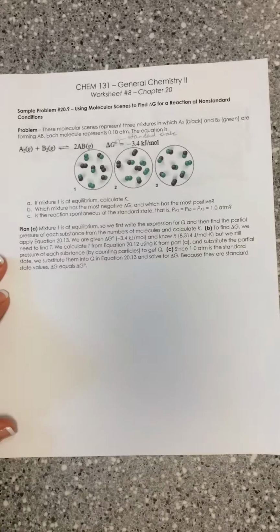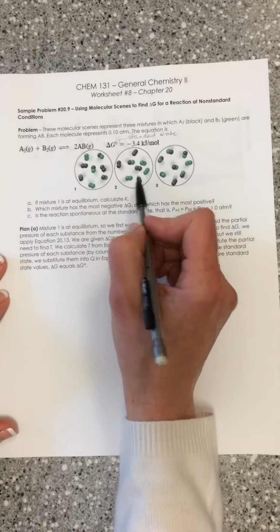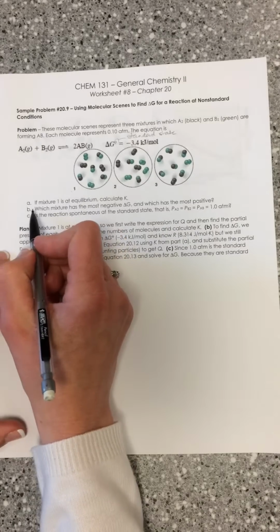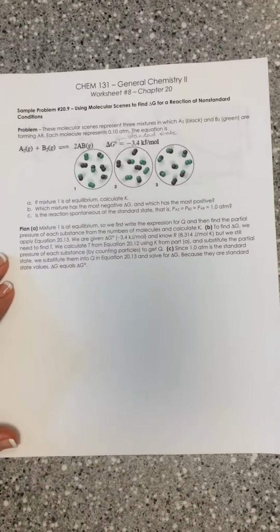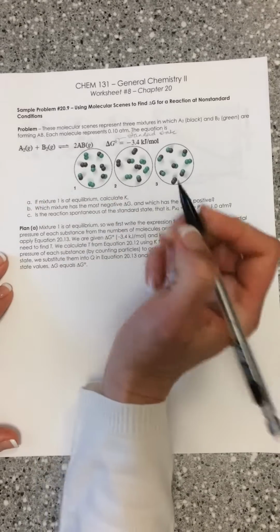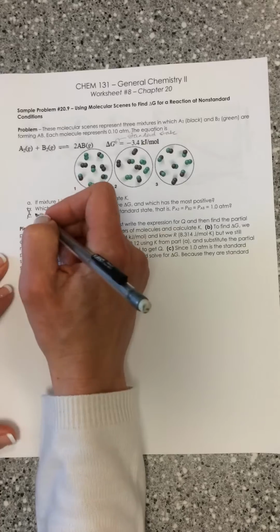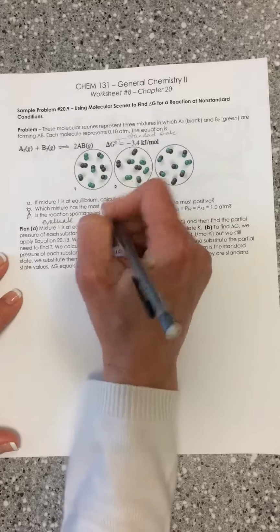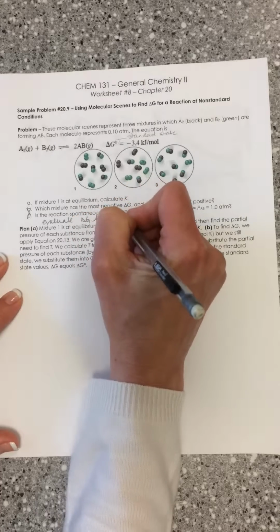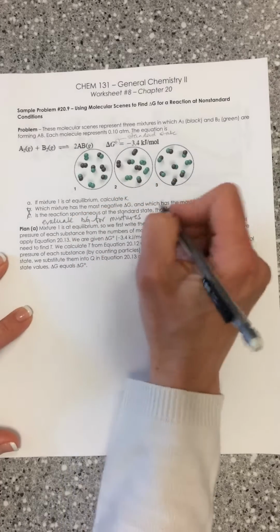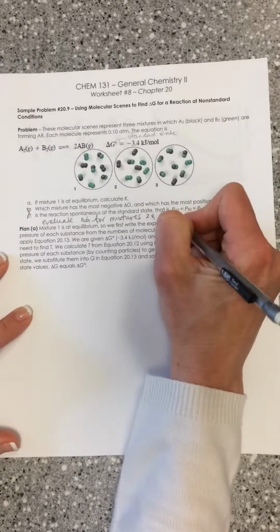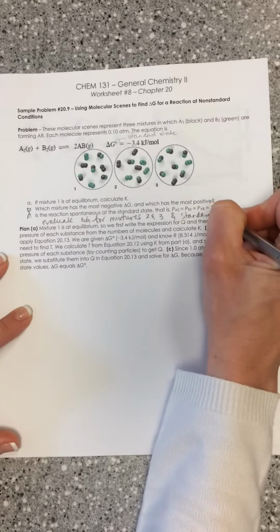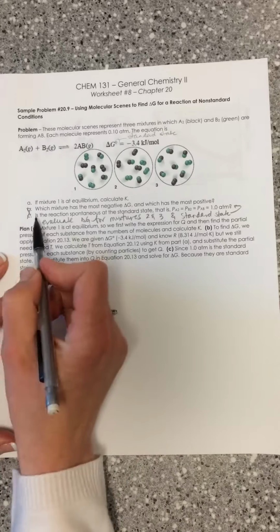They tell us that mixture 1 is at equilibrium, and so we know mixtures 2 and 3 are not at equilibrium. So again, I'm going to change how this is written here. We're going to keep problem A the same, but we're going to change B to C, and then just say we're going to evaluate delta G for mixtures 2 and 3 and for standard state, which is really what part C means.